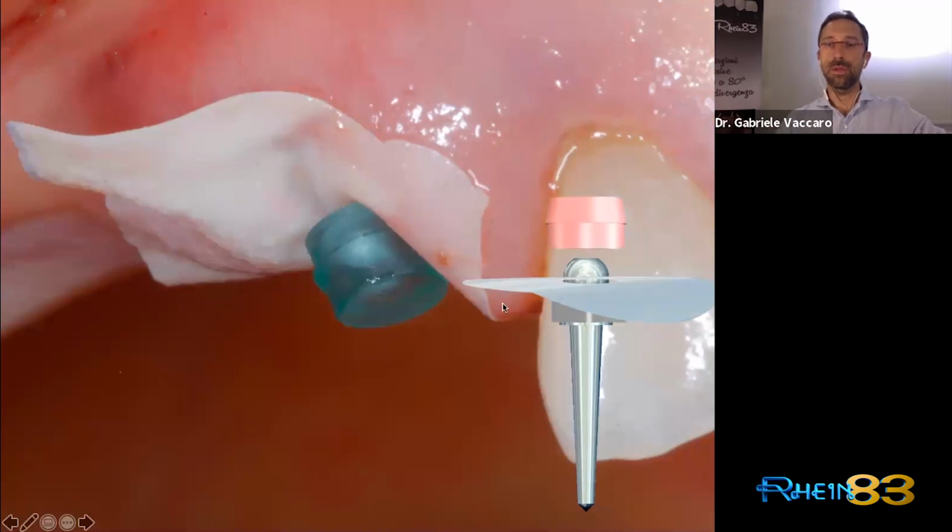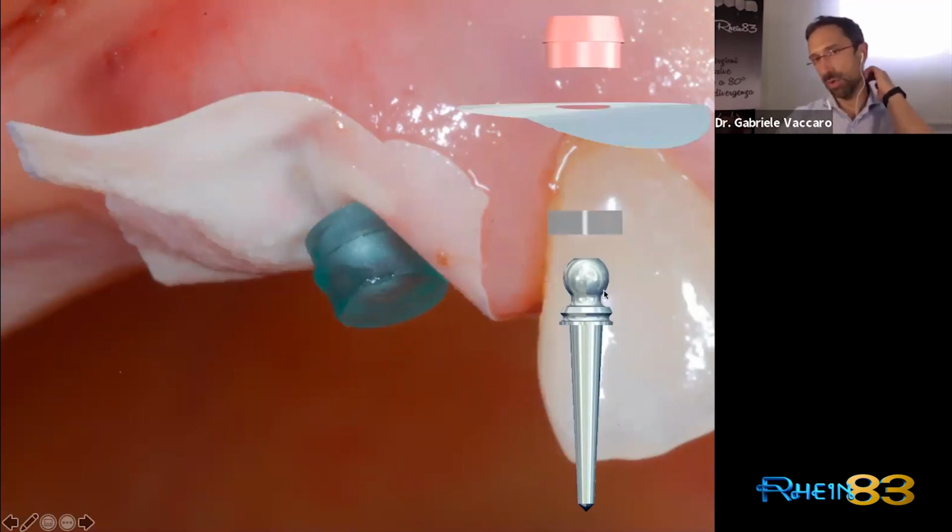First of all, as you saw in this animation, I'll show you again: put a centering ring if you notice that the female cap oscillates a lot over the sphere block.